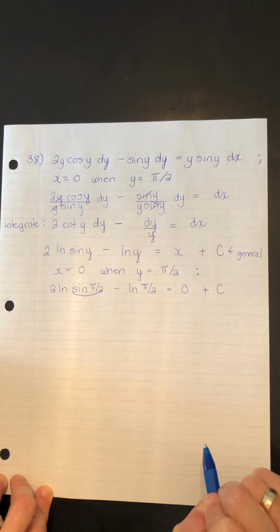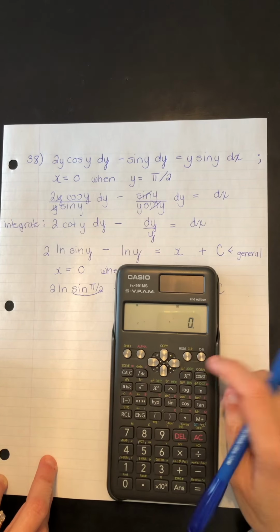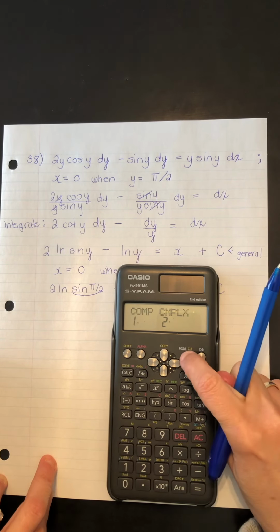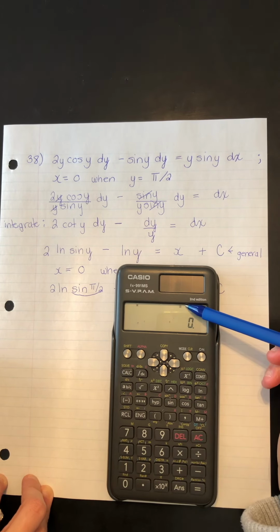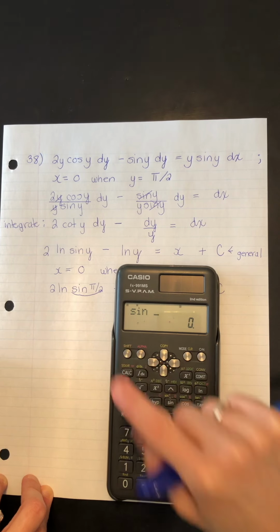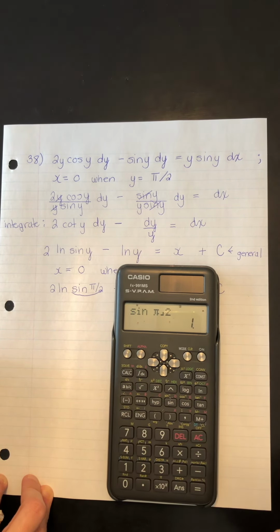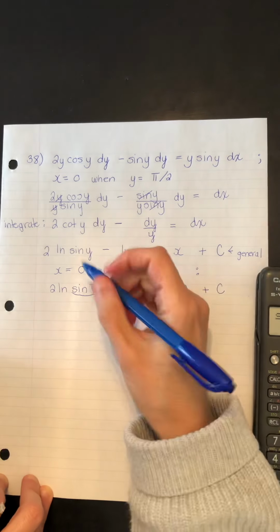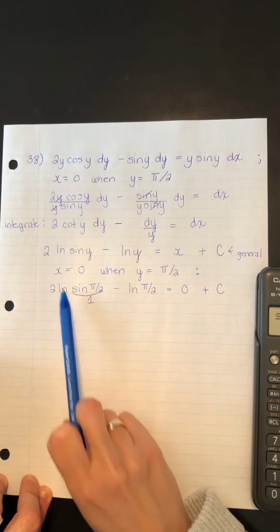You might know that the sine of pi over 2 is 1, but if you didn't, you could work that out. However, you do need to be in radians. Make sure you're in radians. And then you could do the sine of pi over 2, for example. Okay, so that's 1. So then we want to work out what 2 times the ln of 1 is.